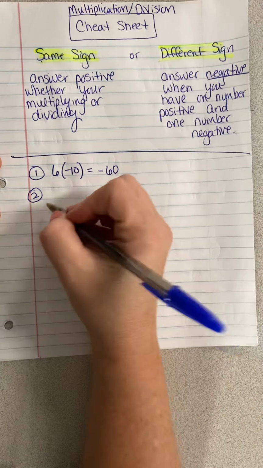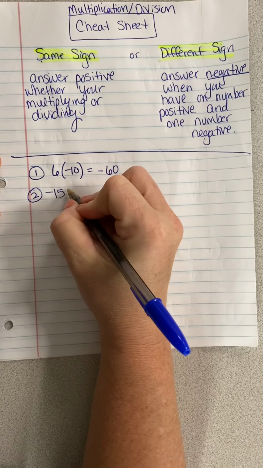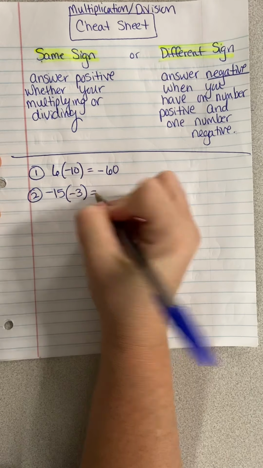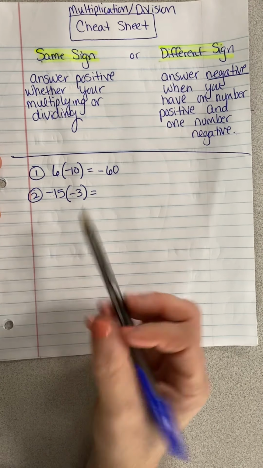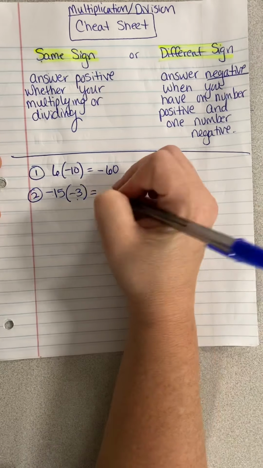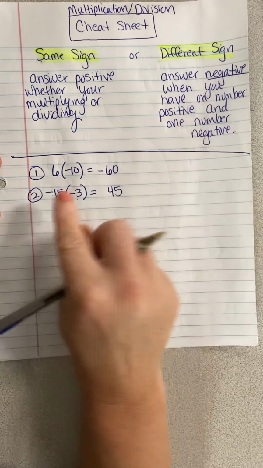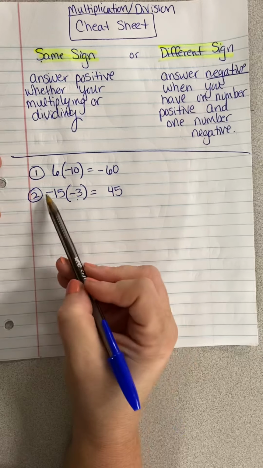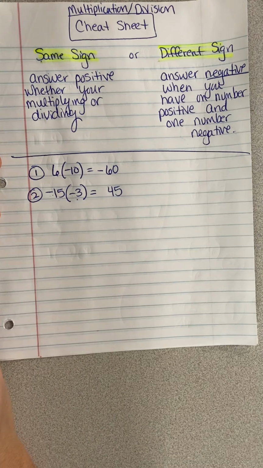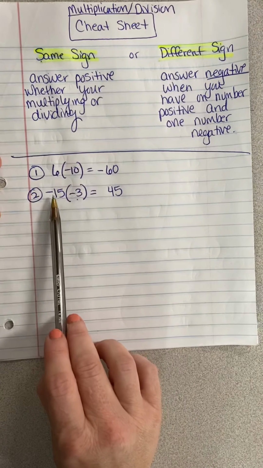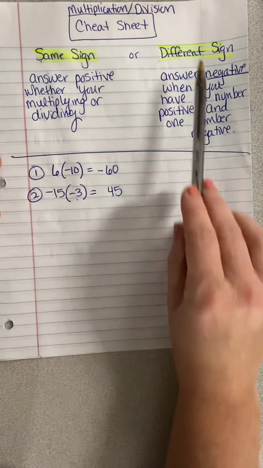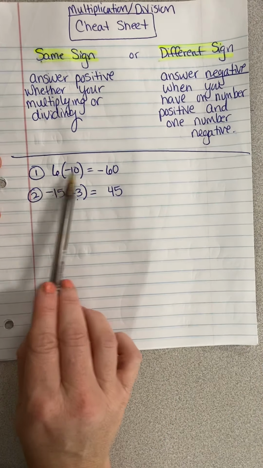For example, let's do one like this. -15 times -3. Same sign, different sign. These are the same, correct? So you just do 15 times 3. 15 times 3 is 45. The answer is positive because both of these are negative. Does that make sense? So you're going to do same sign, answer is positive, different sign, your answer is negative.